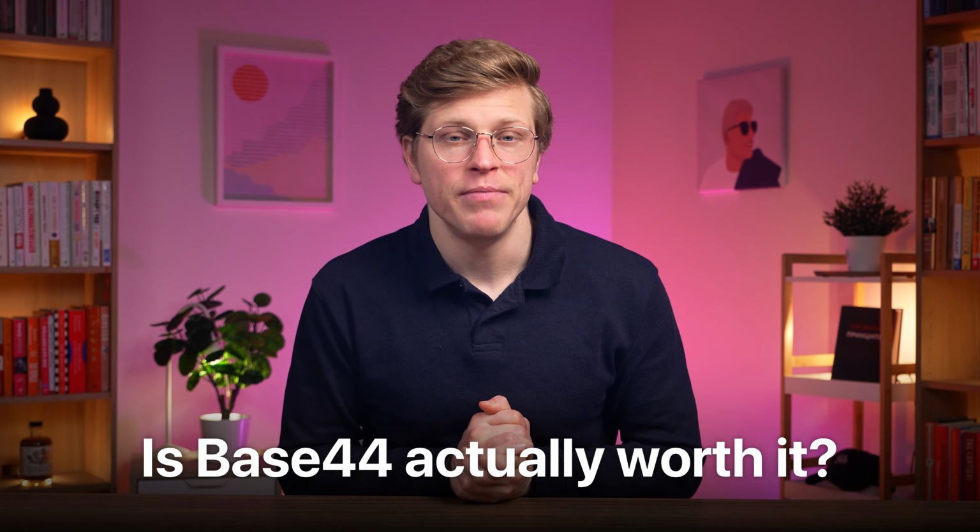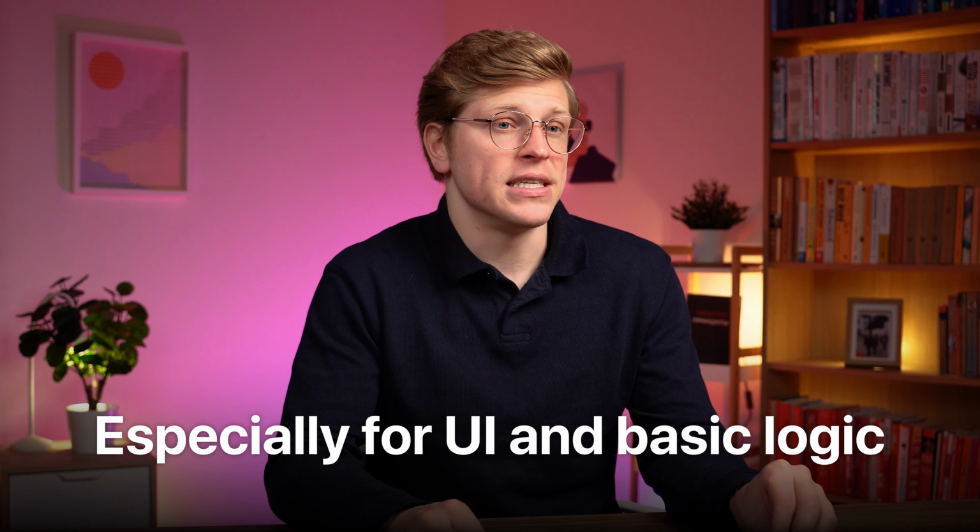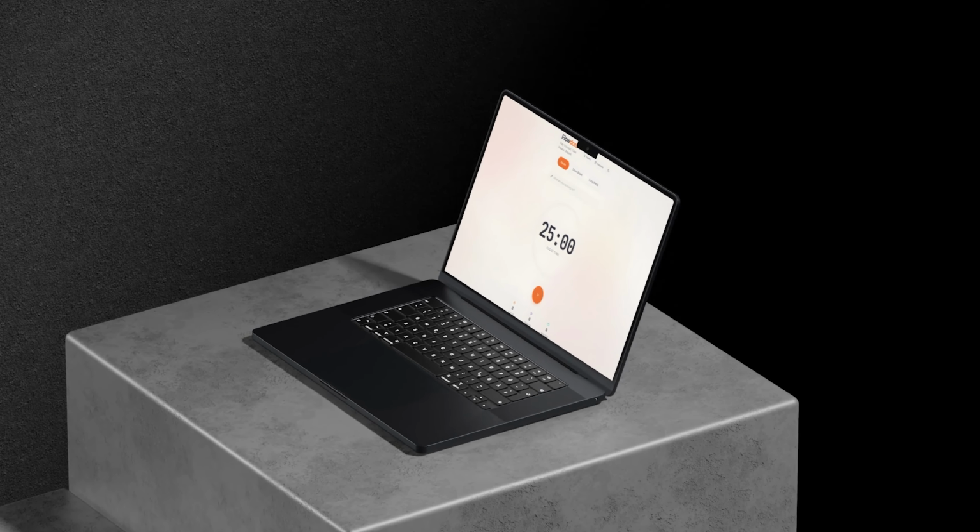So the question is, is Base 44 actually worth it? And here's my honest take. If you need a working app quickly and don't have a developer in hand, it's genuinely one of the better tools at this price point. The prompt-based workflow is more intuitive than I expected, and the output, especially for user interface and basic logic, is strong right out of the gate. You saw what 8 prompts produced today.